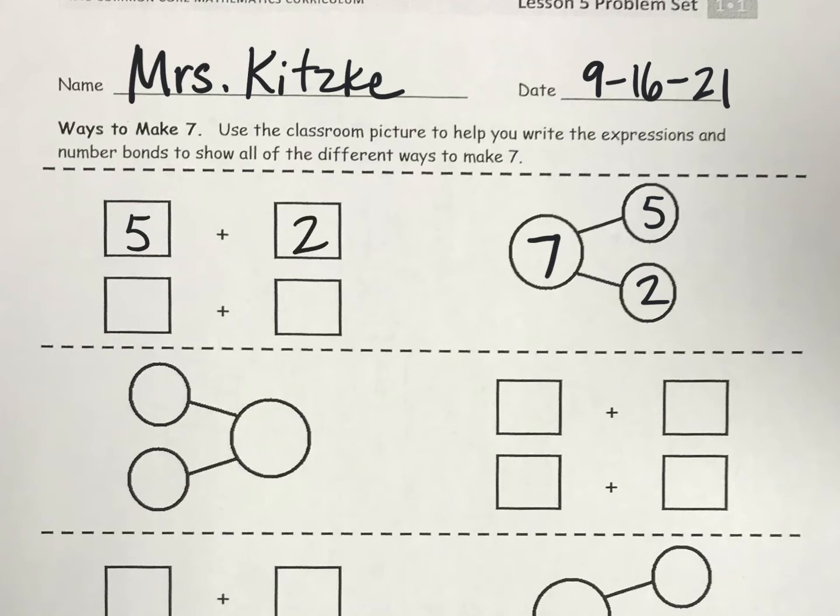5 plus 2. And we get to switch. What is the commutative property of 5 plus 2? The commutative property means part, switch. 2 plus 5. Very good. Does that still make 7? Yes, it still makes 7, but it's backward. Yeah, it's a switcheroo. Okay, I'm going to put my stars back together in a group of 7.